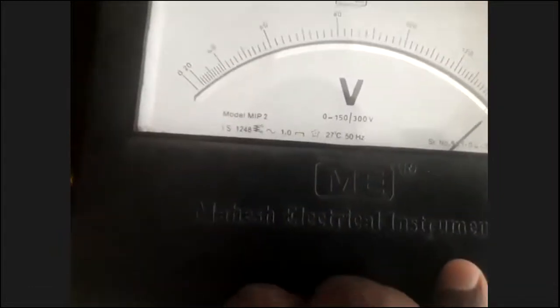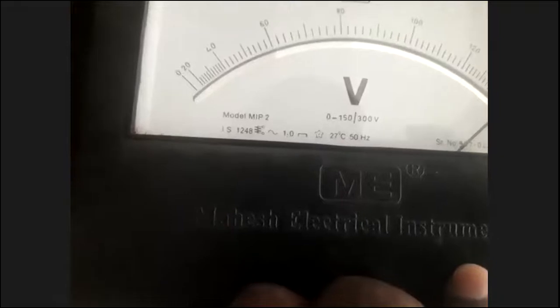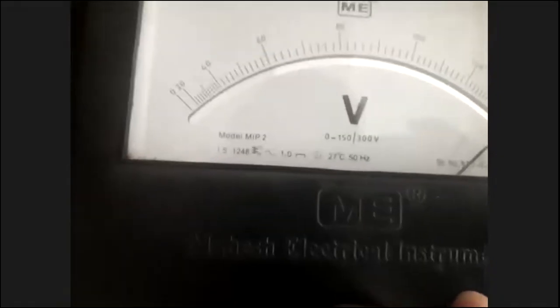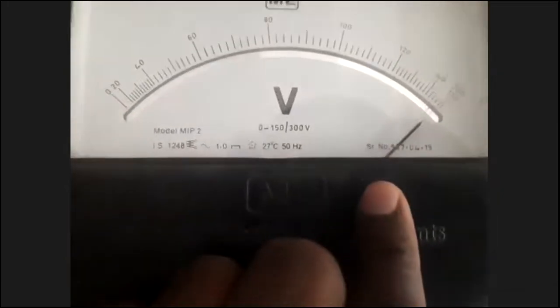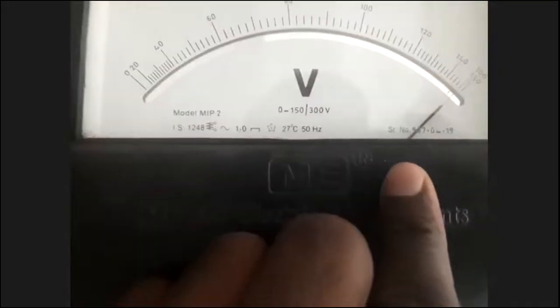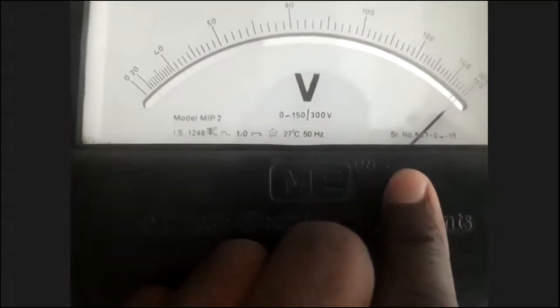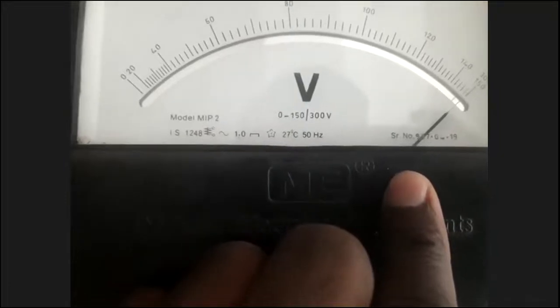At that situation, the secondary voltage of the teaser transformer, see, read the value. What is the secondary voltage of the teaser transformer? 148 into 2, right? Here it is 148 into 2. It is nothing but 280.